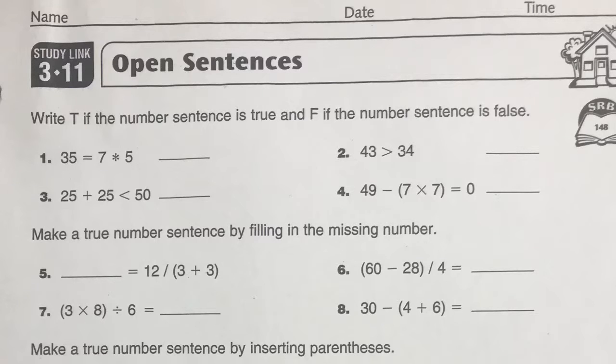Alrighty, let's do StudyLink 3.11 for 4th grade Everyday Math called Open Sentences. And we've seen several of these from the last few study links about true or false. So first up, we have 35 equals 7 times 5. Well, 7 times 5 is 35. 35 equals 35. Yes, it does. That is true.